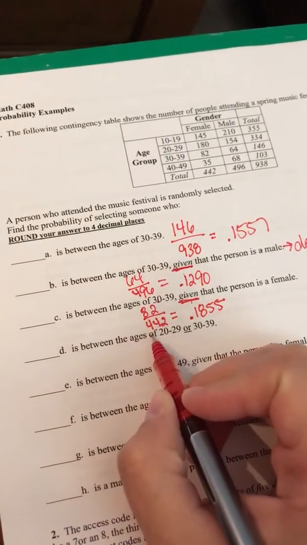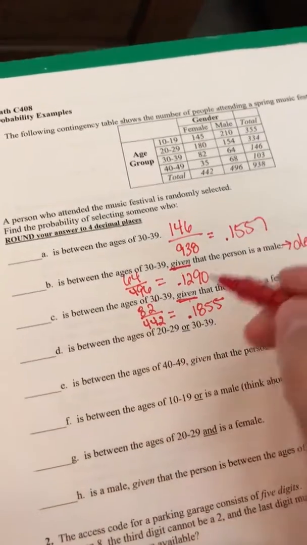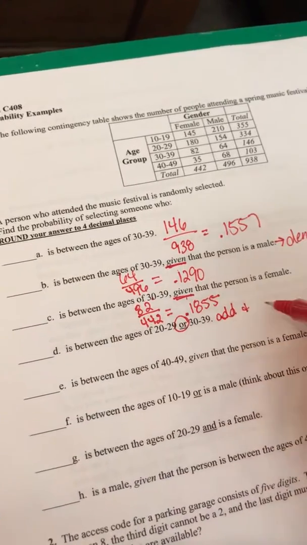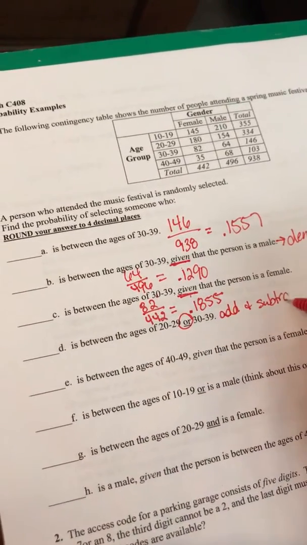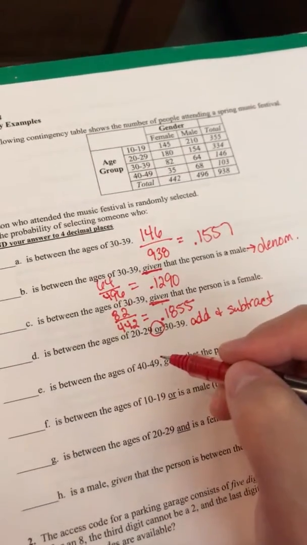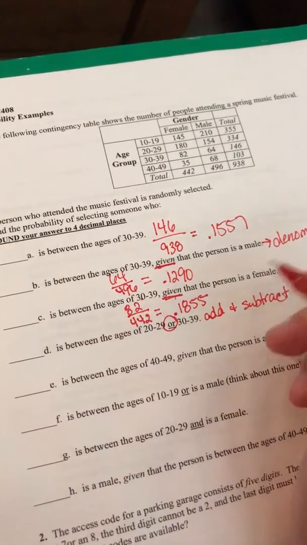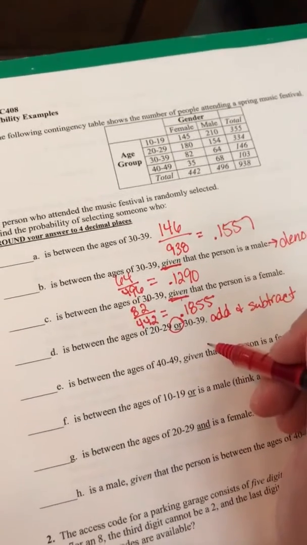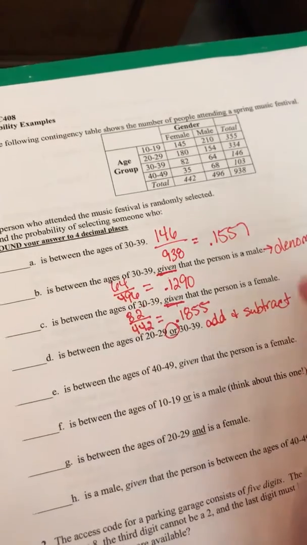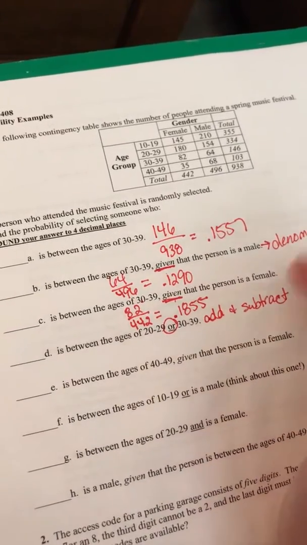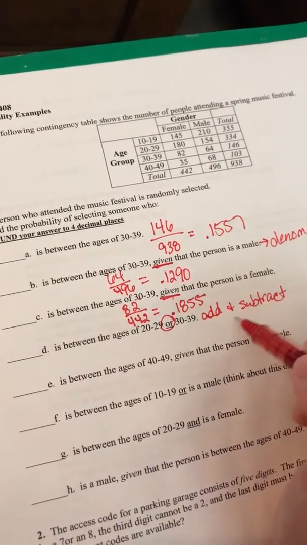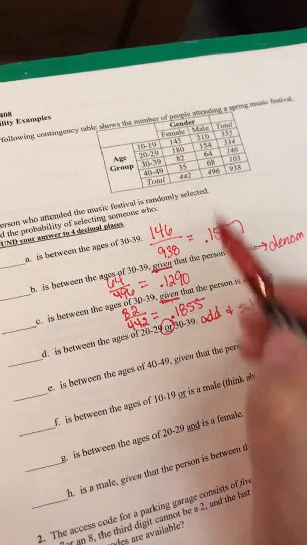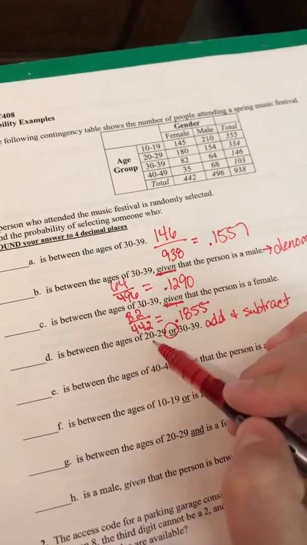Is between the ages of 20 to 29 or 30 to 39. Anytime you see the word or, that means you're going to add and subtract. The PowerPoint breaks it down into two different cases. One where you don't have to worry about the subtraction, but I generally just say always add and subtract, so then you don't forget to subtract. If you always add and subtract, you'll never forget it. So for an or, you're going to add. We're going to add these two together.